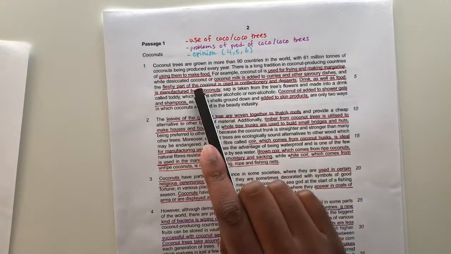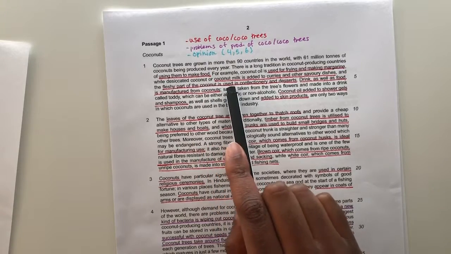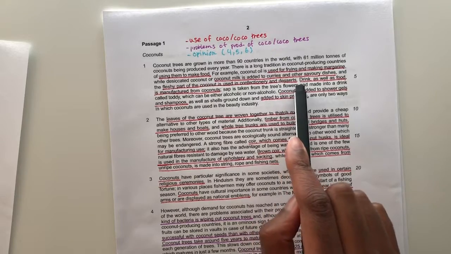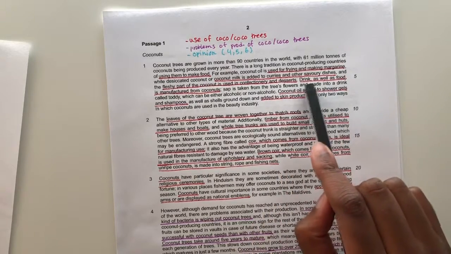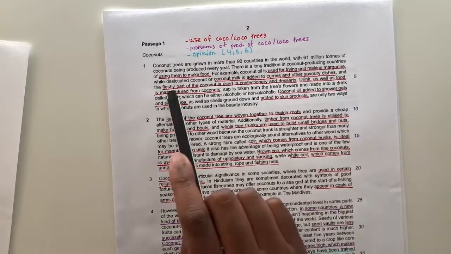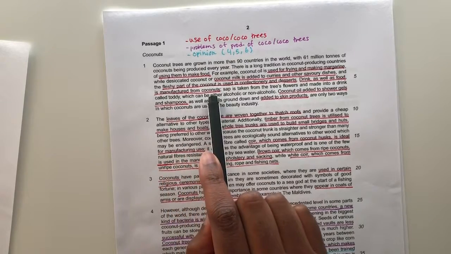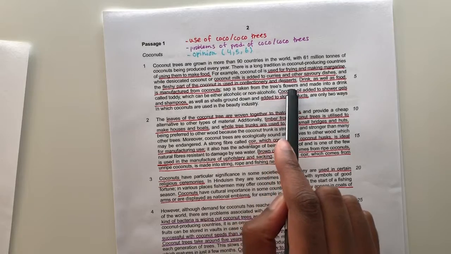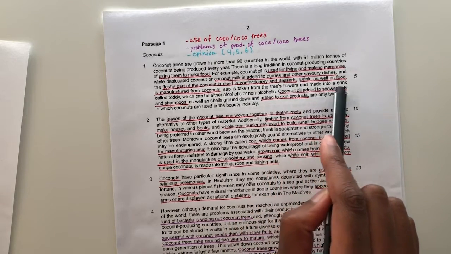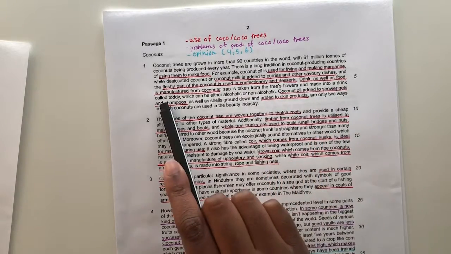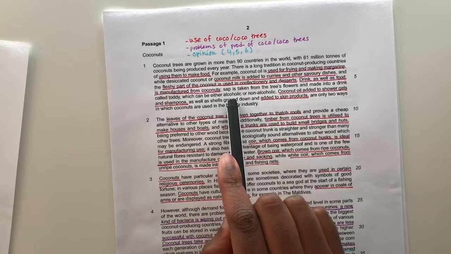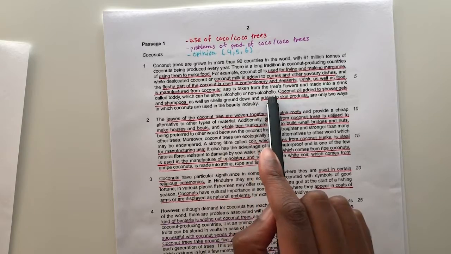And the fleshy part of coconut is used in confectionery and desserts. Drink, as well as food, is manufactured from coconuts. Sap is taken from the tree's flowers and made into a drink called toddy, which can be either alcoholic or non-alcoholic.